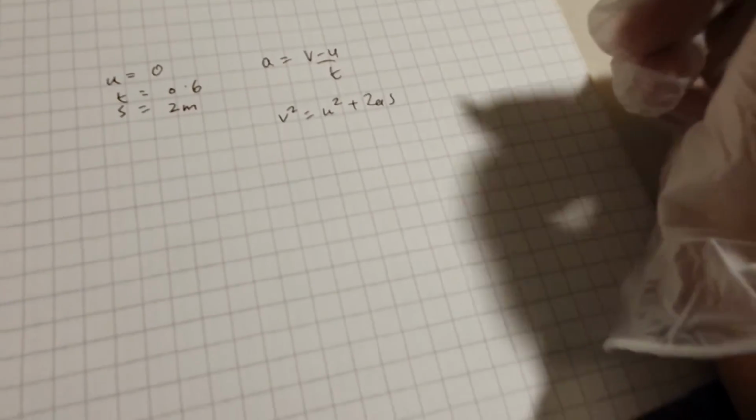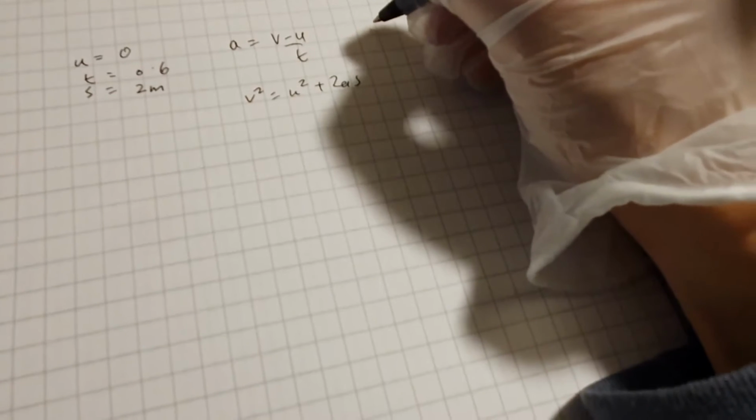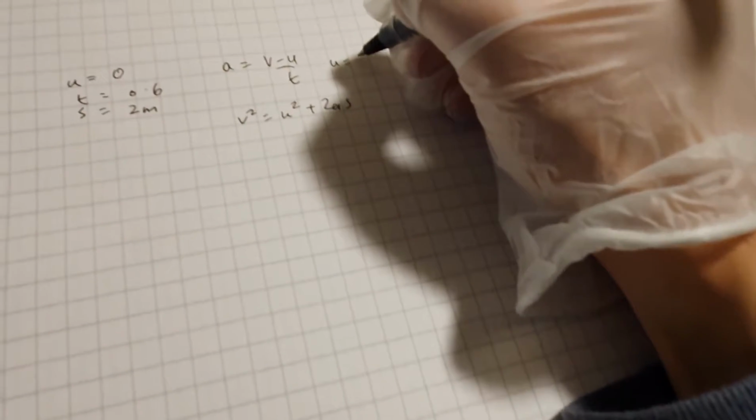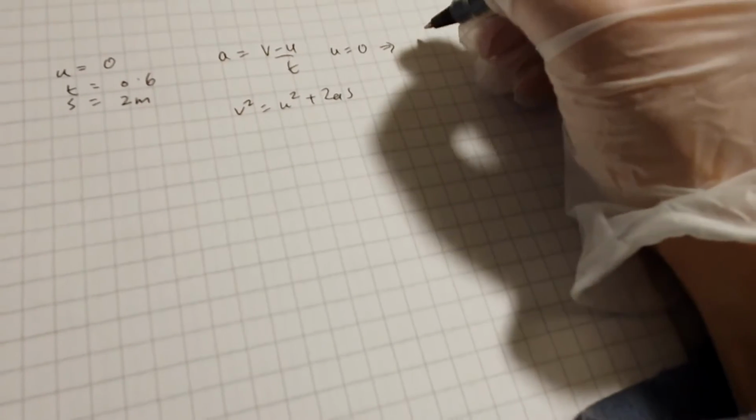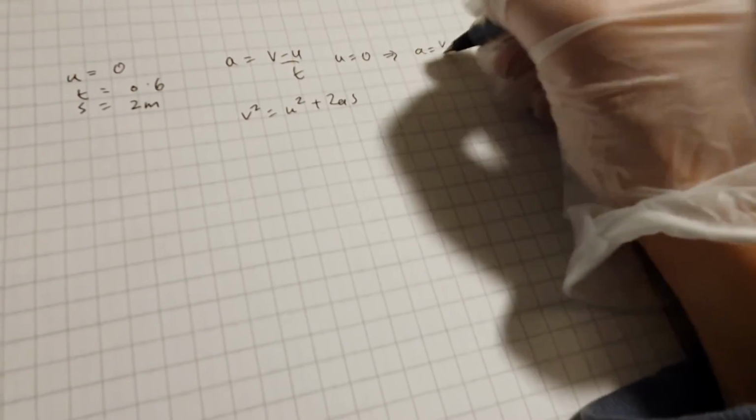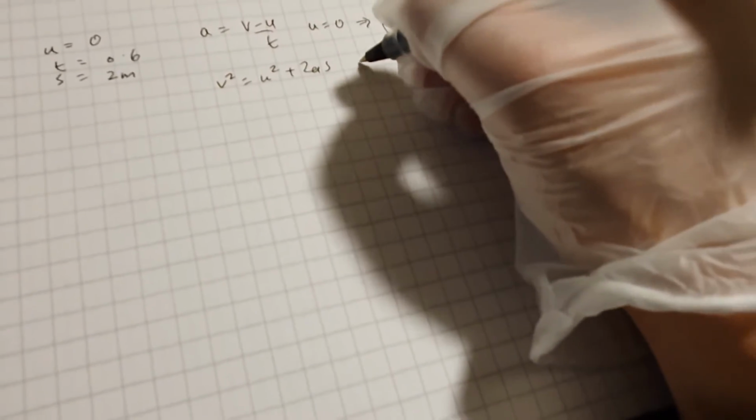Okay, so if we write down A is equal to V minus U over T, we can also write down V squared equals U squared plus 2AS, right? Okay, so we know that U is equal to 0. We can say, therefore, that A is equal to V over T, right? And then here, we know that U is equal to 0. We can say that V squared is equal to 2AS.